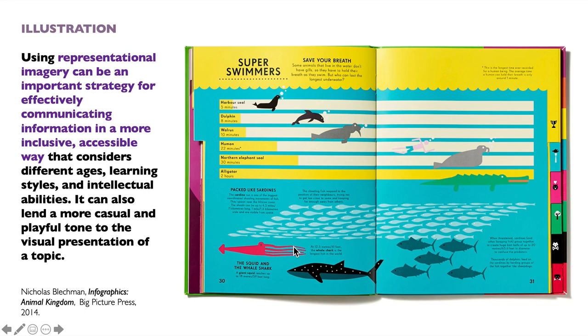Okay, the next example is a quasi-famous one by an illustrator and designer named Nicholas Bleckman. He made this amazing book for kids that's equally intriguing for adults, I think. It's called Infographics Animal Kingdom. And here I'm making the case that you can use illustration and representational imagery if it's actually also serving a visual purpose, a data visualization purpose.